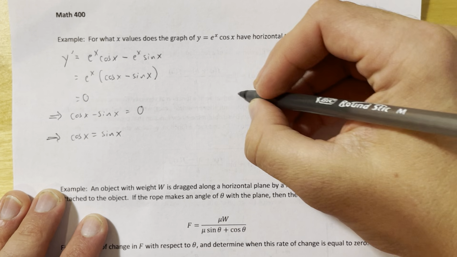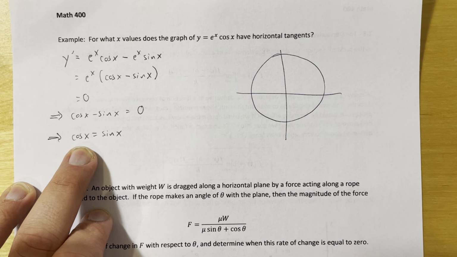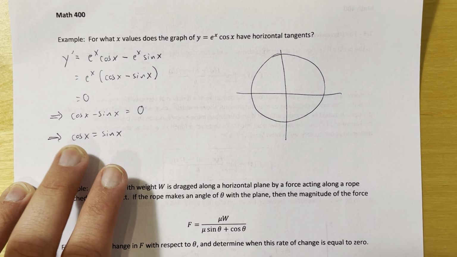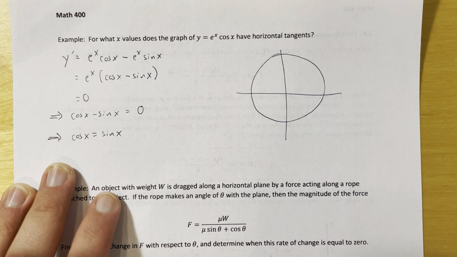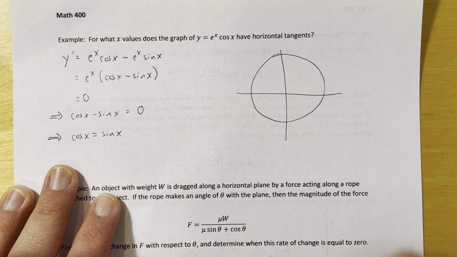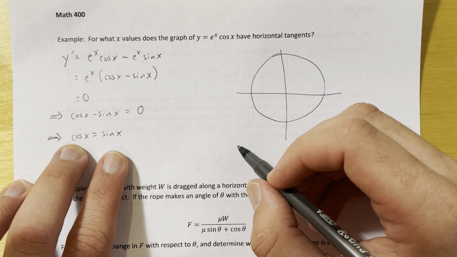Let's look at our unit circle for a second. Remember, cosine of x represents the x coordinate of a point on the unit circle. Sine of x represents the y coordinate. Well, where is the x and y coordinate the same?